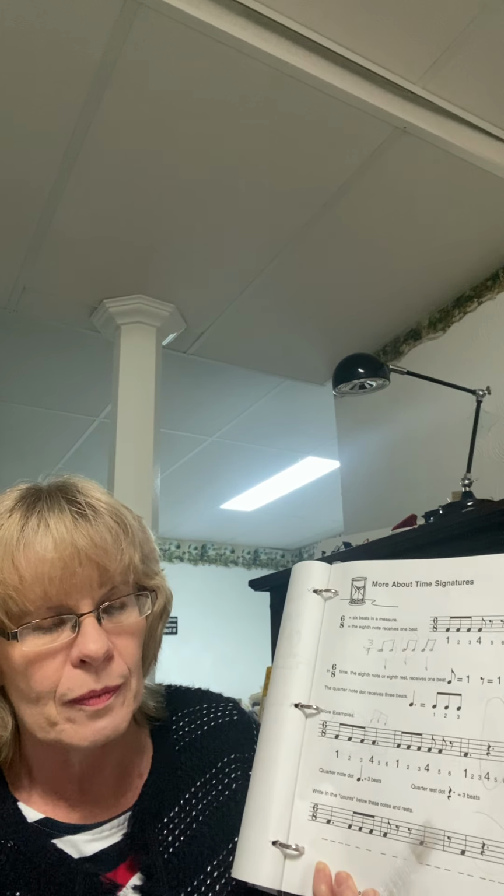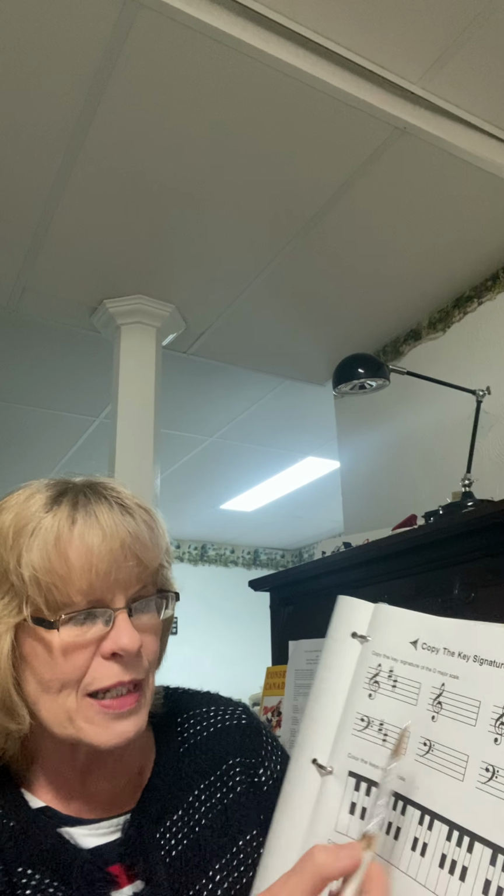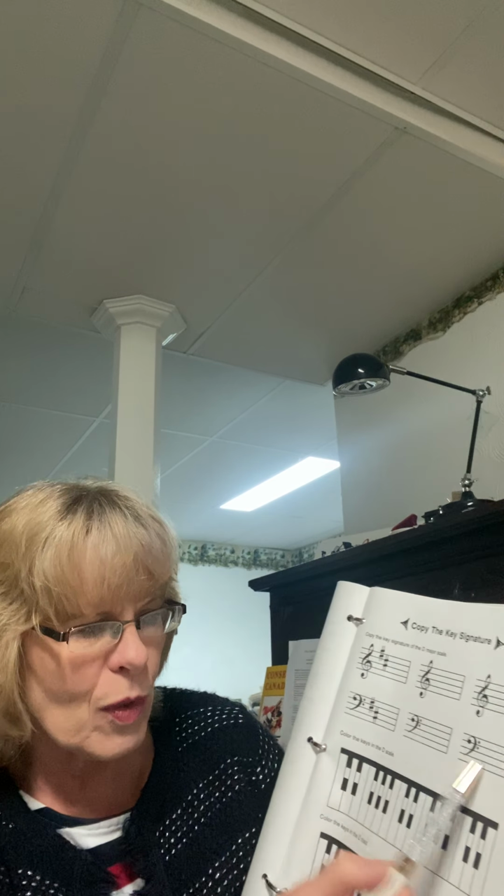Okay? Then page 91, we are looking at the key signature for D major. So D major, if you use your circle of fifths, you should go, oh, it's got 2 sharps, shows you where the placement is. Be very exact when you write it in.